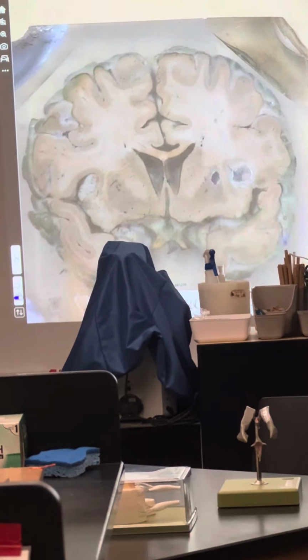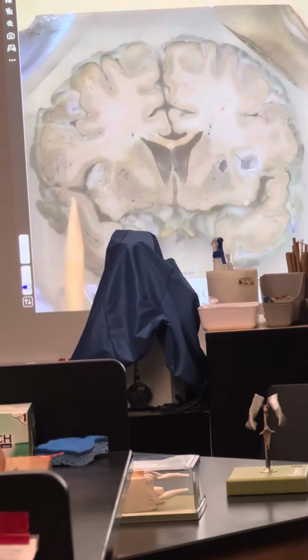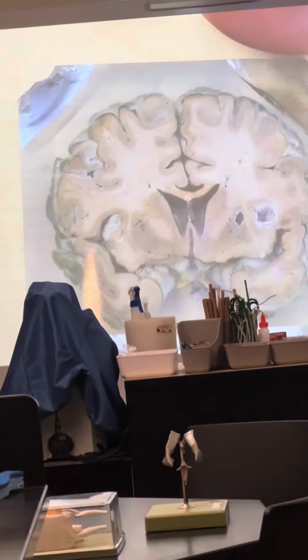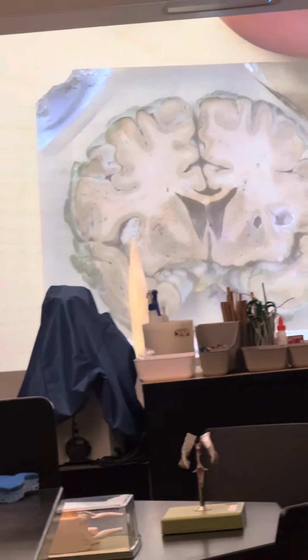Okay, then the next thing I have on my list is my lateral sulcus. So the best one to see this lateral sulcus is right here. You see, okay? Okay, so there's my lateral sulcus here. And then this is my insula. That's my fifth lobe right here.